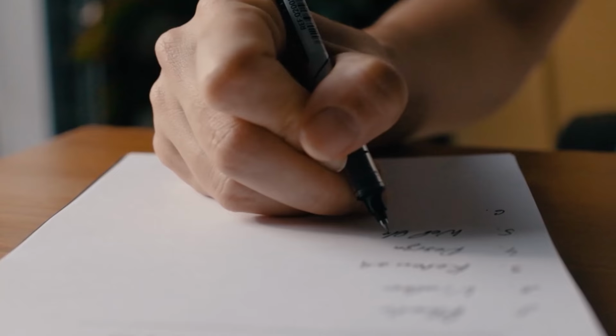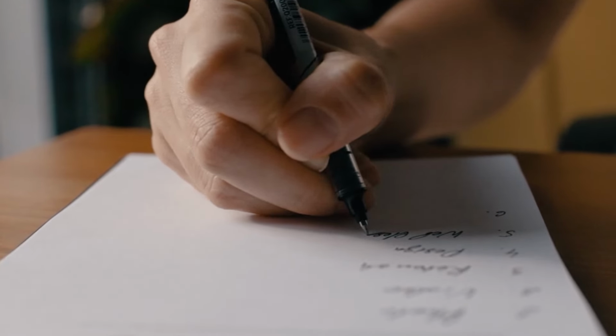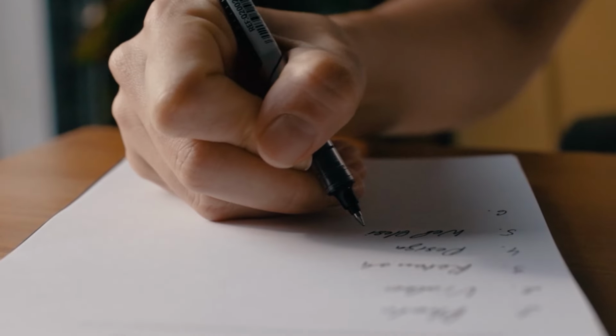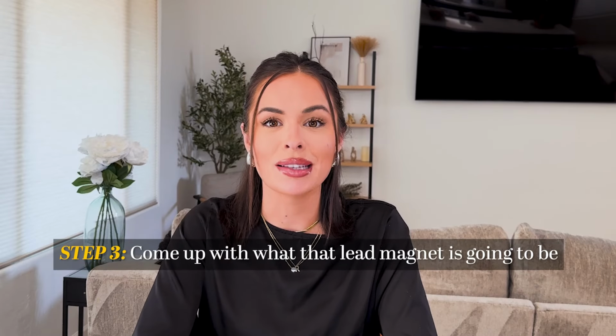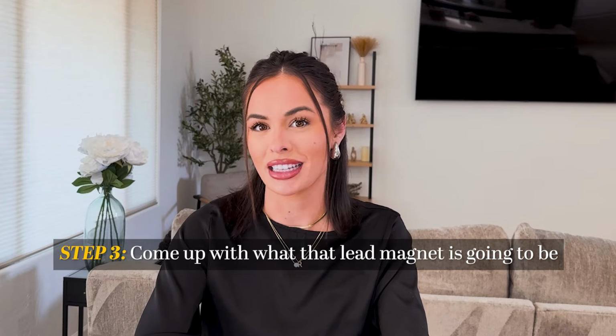And a hint here is if these are the type of people that you've worked with already, you probably have a pretty good idea of what some of their objections might be, what some of their concerns might be. So this shouldn't be too challenging, but just throw everything that comes to your mind down onto paper or a Google Doc. Step number 3 is we're going to actually come up with what this lead magnet is.